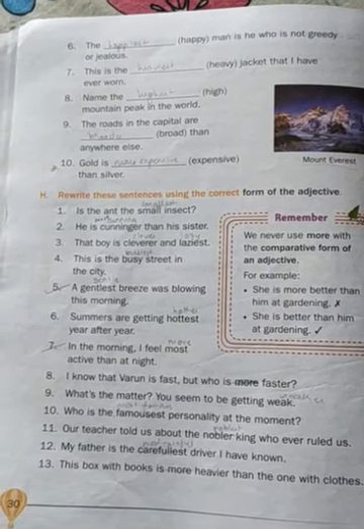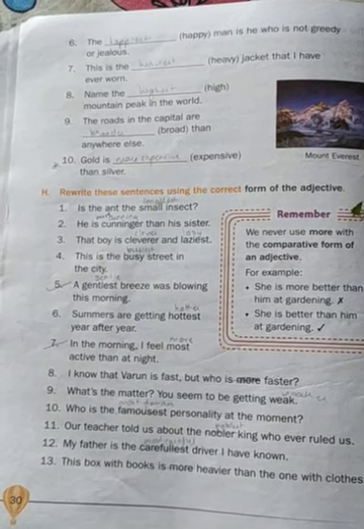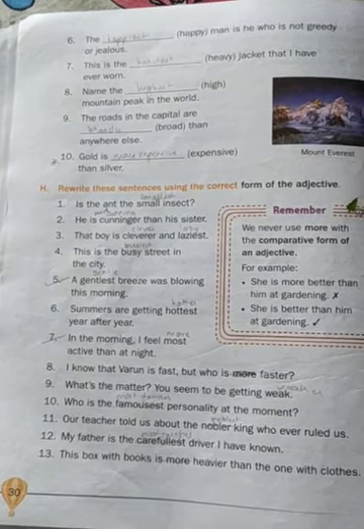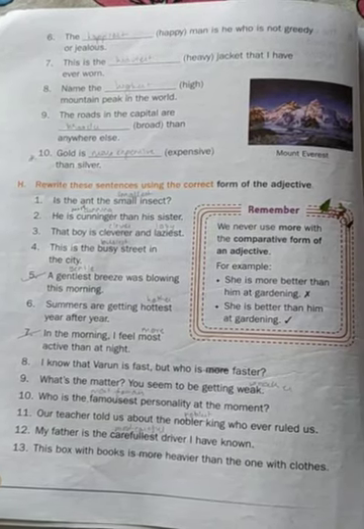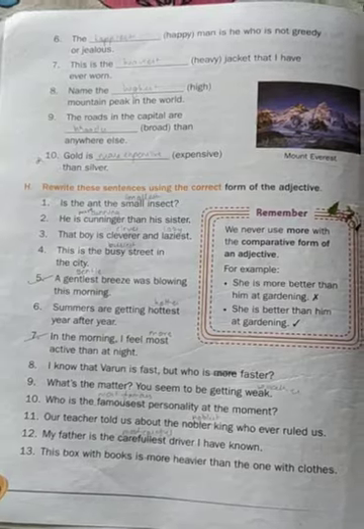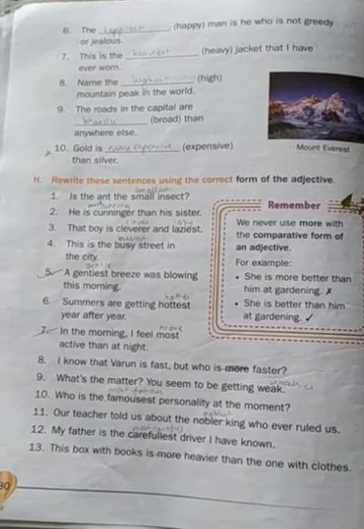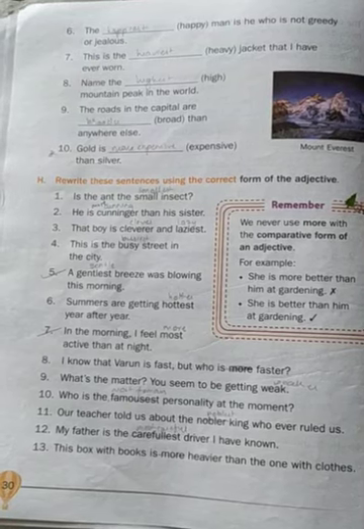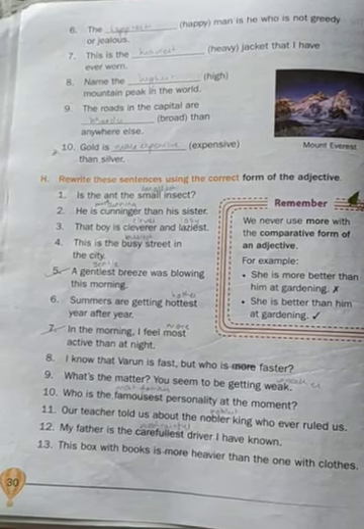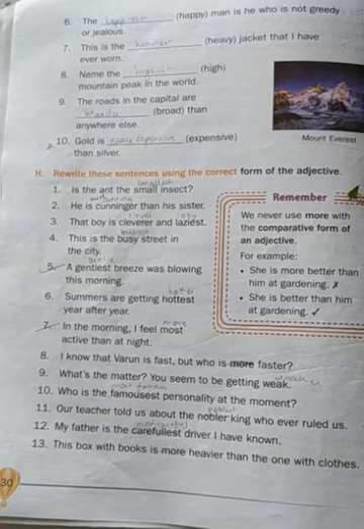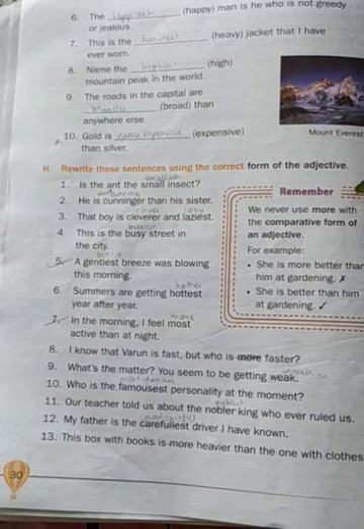So in this way we have to complete question number G. After completing question number G, H is there. Here, rewrite these sentences using the correct form of the adjectives. Sentences are given. In those sentences, adjectives are given in some sentences in the positive degree, in some comparative, in some superlative. So we have to read the sentence carefully and then write the correct form of the adjectives.